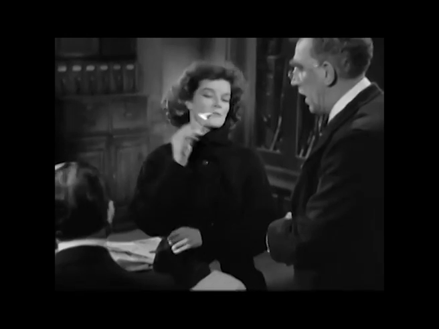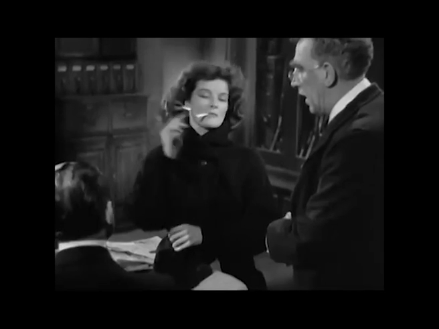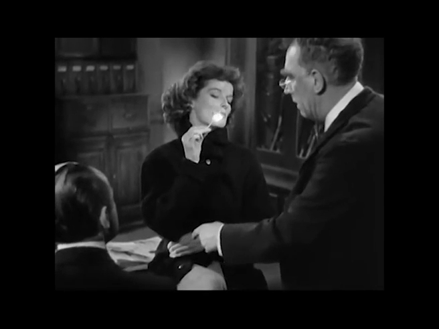Here in the film Bringing Up Baby, we can see the actress lighting the match. As she brings it up towards her face, the camera cuts to a different angle.